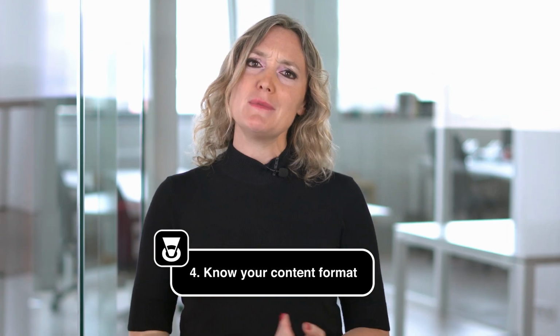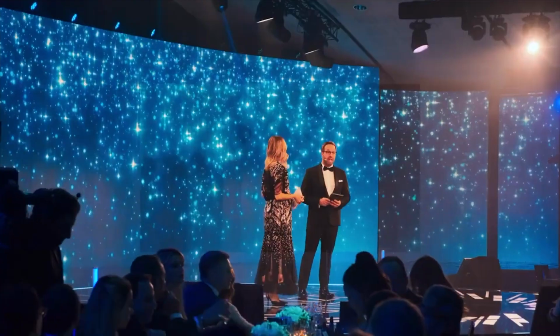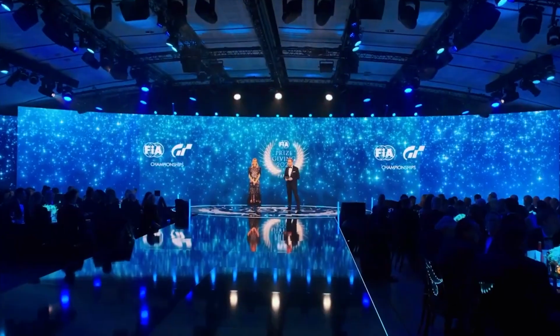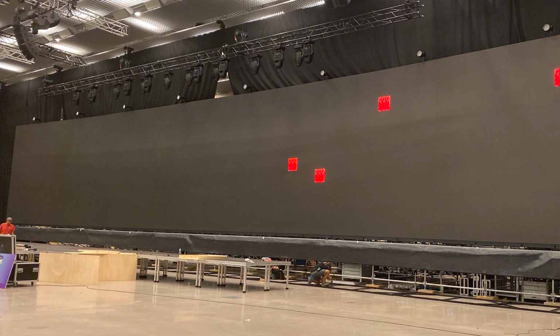4. Know your content format. The time has come to create content. Content format will be determined by the size of the LED screens you're going to use at your event. It's not the same to use a simple Apple Keynote or Microsoft PowerPoint presentation in standard 16:9 format as it is to show a large format presentation or content with elaborate graphics and animation. These require technical infrastructure and, therefore, a more thorough prior study.